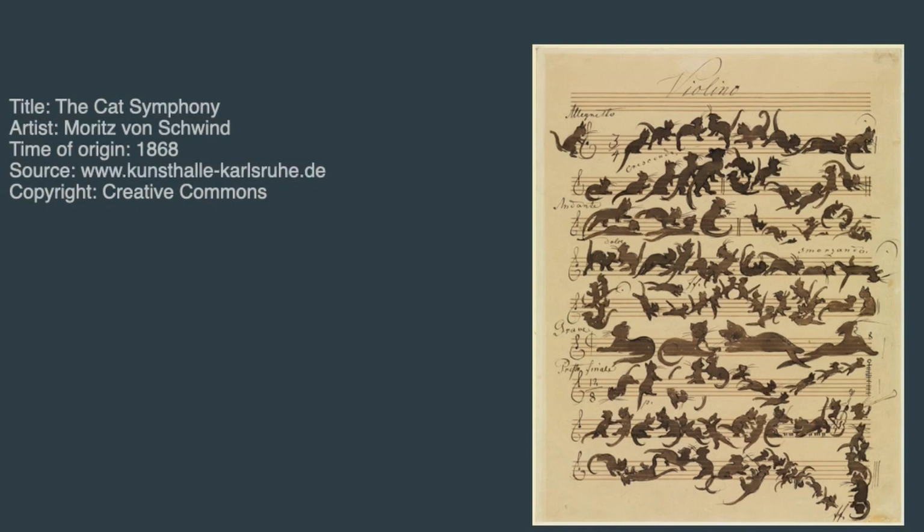Moritz von Schwind was a 19th century Austrian painter and draftsman. The Cat Symphony, one of his best-known hand drawings, is a humorous depiction of a melody for violins in which, instead of notes, numerous cats move across the paper. The composition can be interpreted as a caricaturing dig at Richard Wagner's music, which the artist did not appreciate very much. Schwind gave the sheet to one of his friends, the violinist Joseph Joachim. The reason for the gift was Joachim's appointment as director of the Berlin Academy of Music.